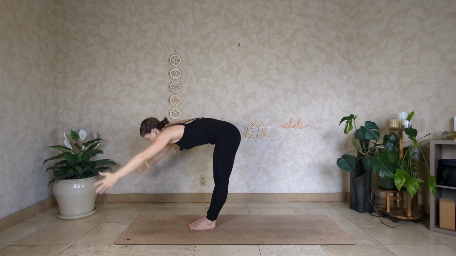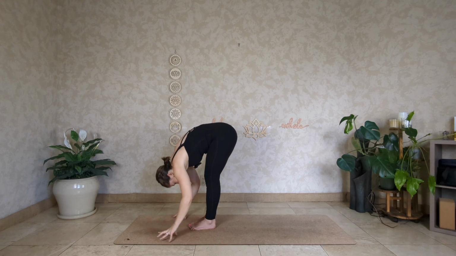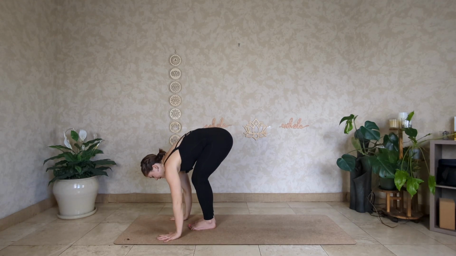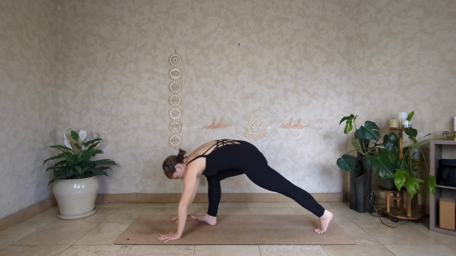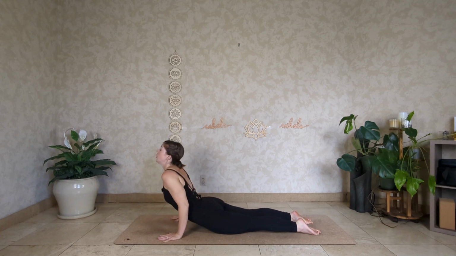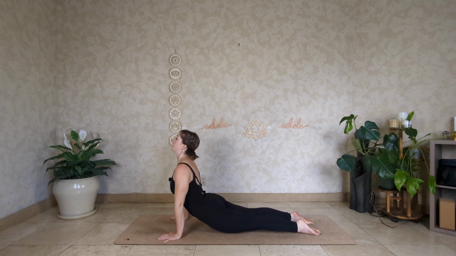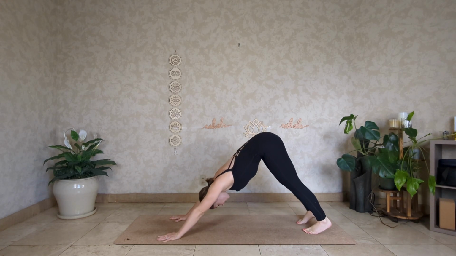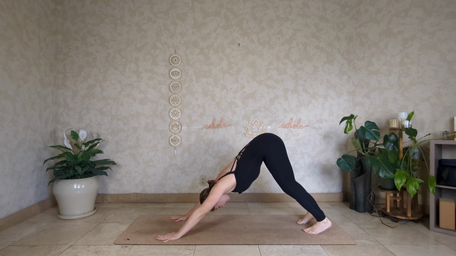And now we're gonna inhale all the way up to standing. Exhaling for forward fold. Inhaling up, lengthen the spine. And then the exhale could be a vinyasa, high plank to low plank, moving through to upper facing dog or cobra. Or it could be right away a down dog. Breathe in the space, one breath.